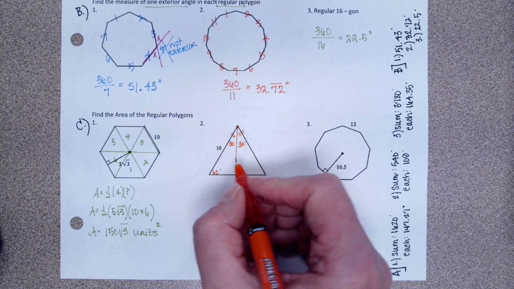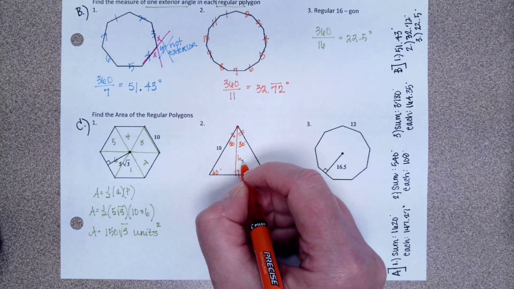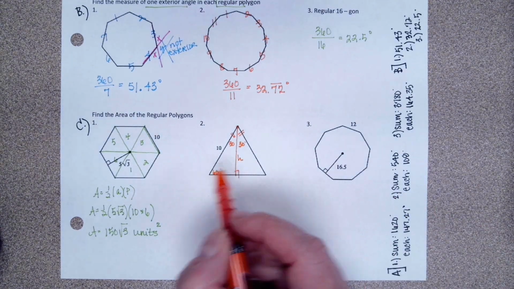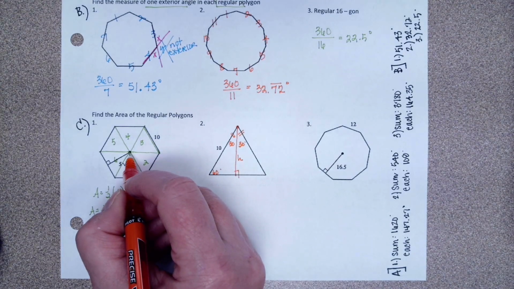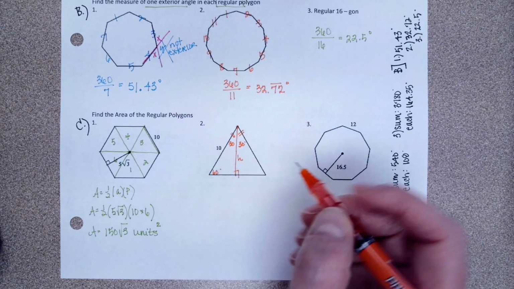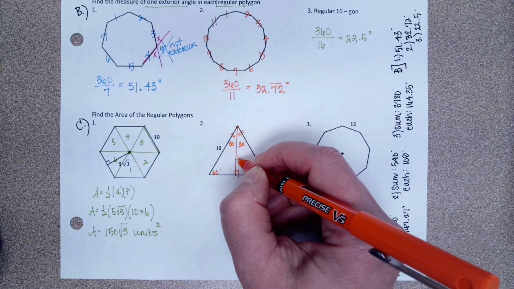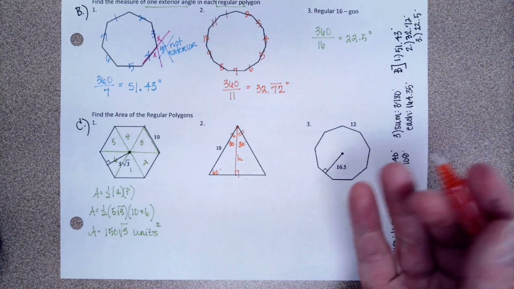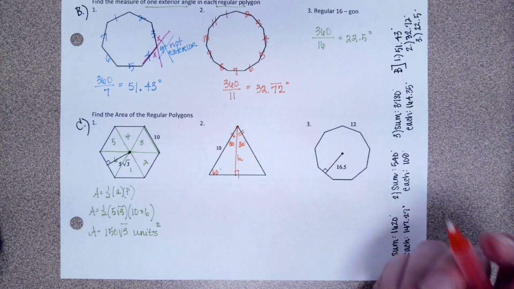My goal is going to be to find this height right here. I'm not going to call it an apothem because it's not. Remember, the apothem is from the center of the circle or the center of your shape to one of the sides. So for us, the apothem would be somewhere right around here. You can do it that way, but if it's an equilateral triangle, I don't know that you have to.